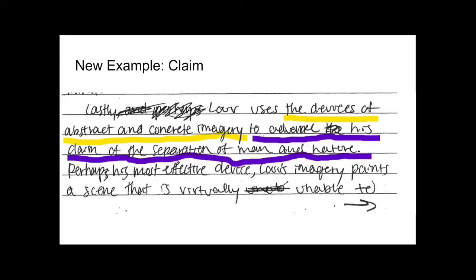Louvre uses devices of abstract and concrete imagery, and we have a why to advance his claim of the separation of man and nature. So, as I told you before, if I were grading this, now I'm locked in. I'm going to say, okay, this student essentially just promised me that she was going to give me examples of abstract and concrete imagery, and that she was going to show me how that advances the author's claim of the separation of man and nature.